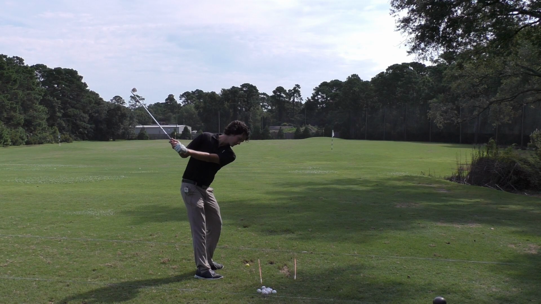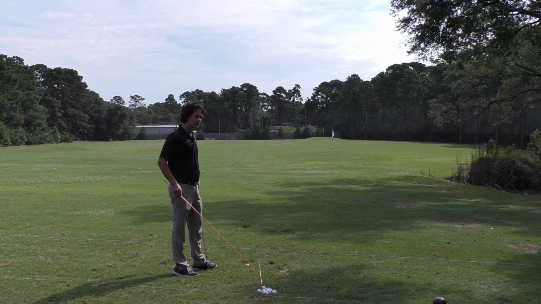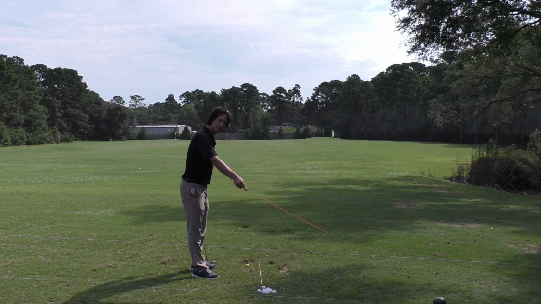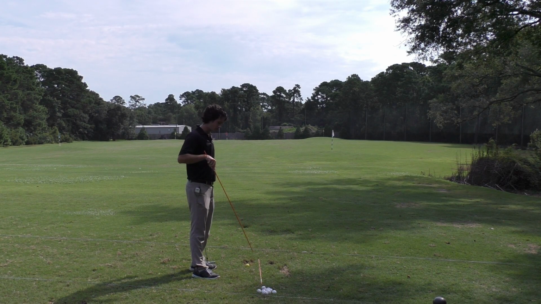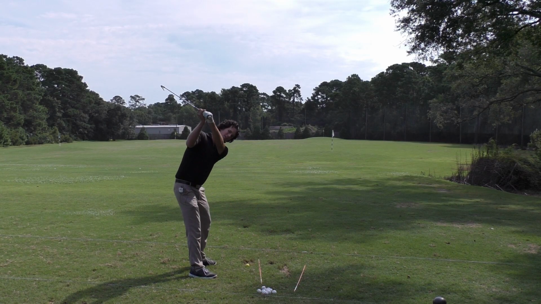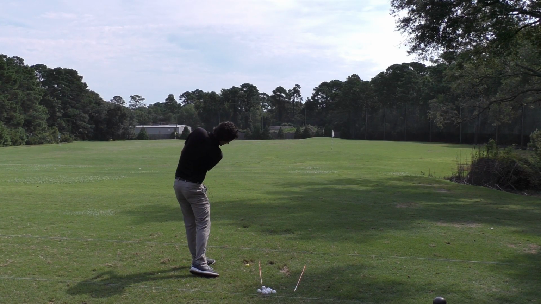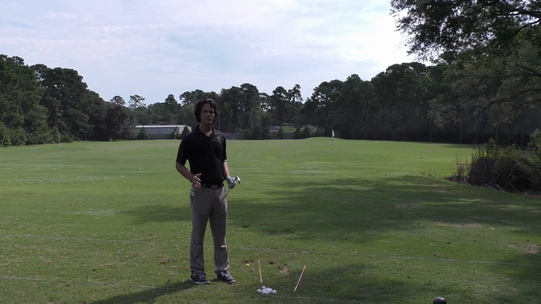In to out. The other path we have is out to in, where the club travels from outside of the target line here, across my body, back to inside the target line here. This is the most common path you see amateur golfers take to the golf ball. Club starts up here, comes across the body like so. These paths influence the curve of your golf shot.